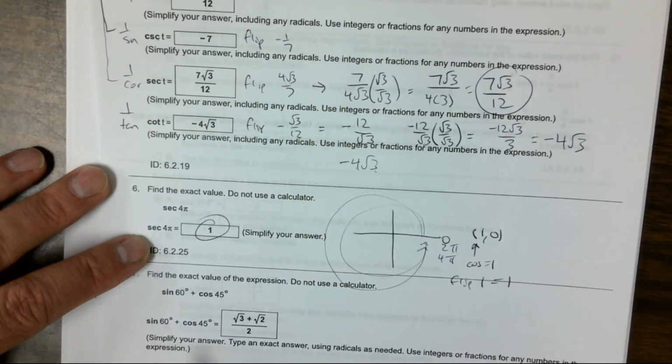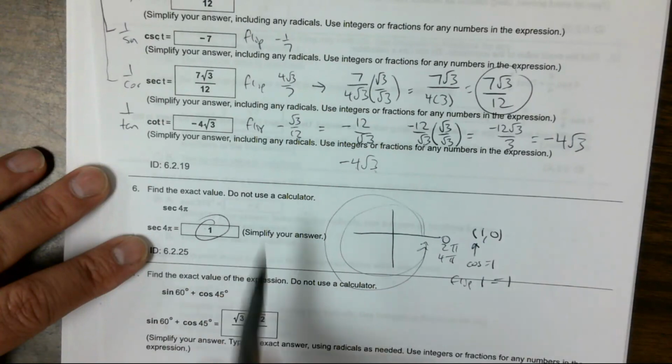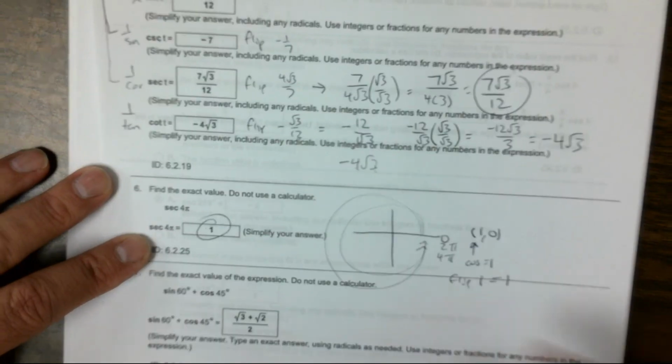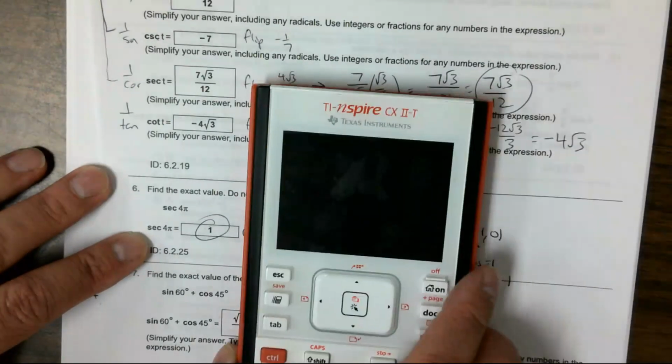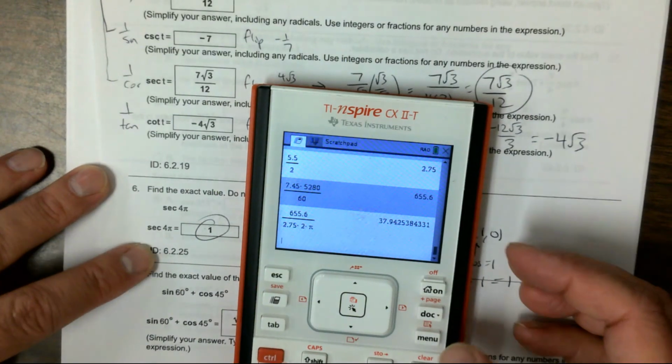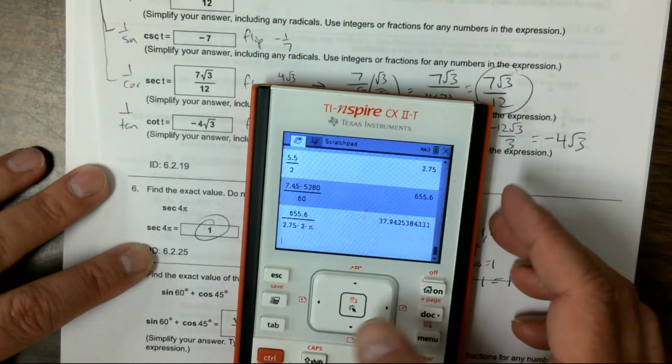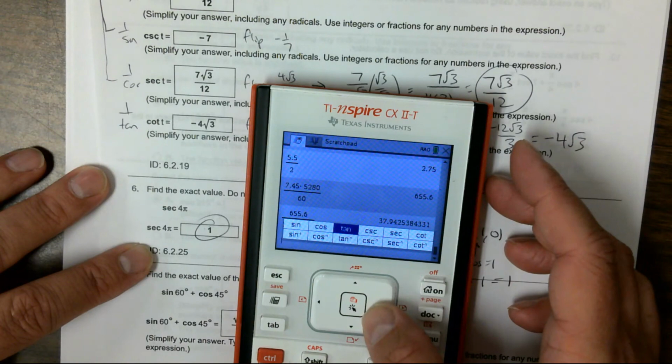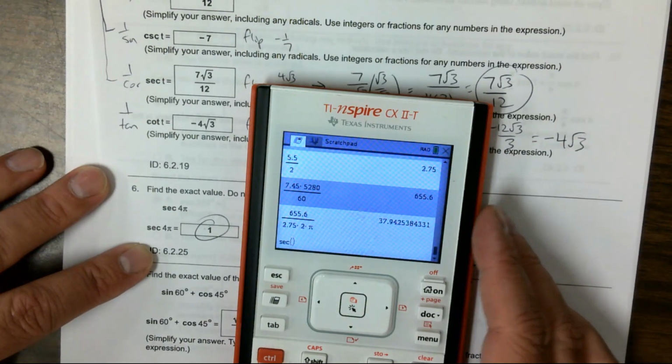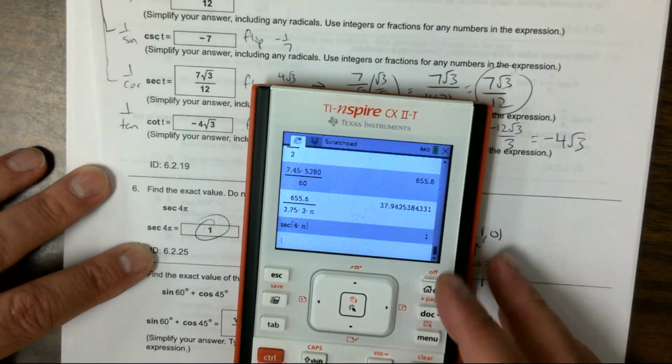Now, they don't want you to use a calculator, so that's how I showed it that way. But if you were in radian mode and you did secant 4 pi, it would show you it's 1.